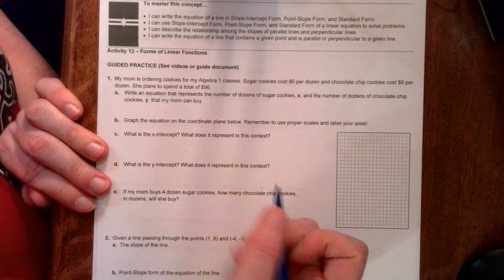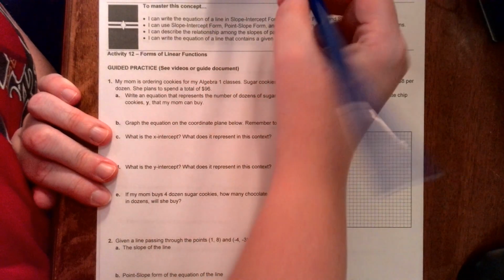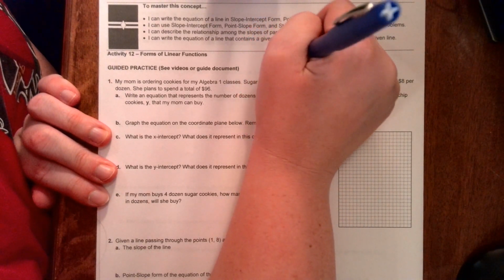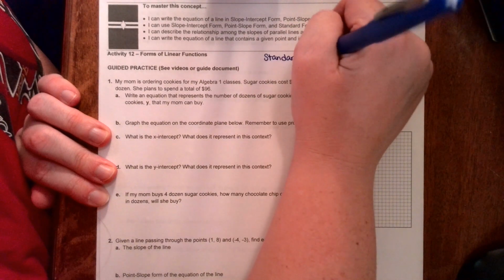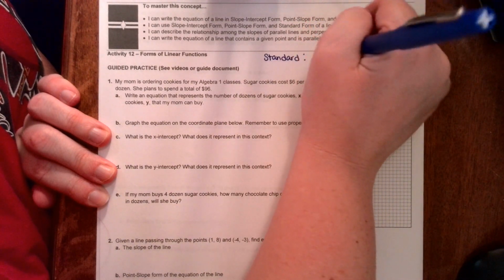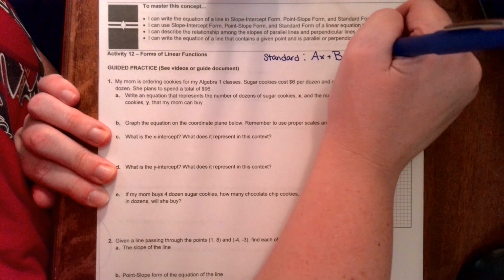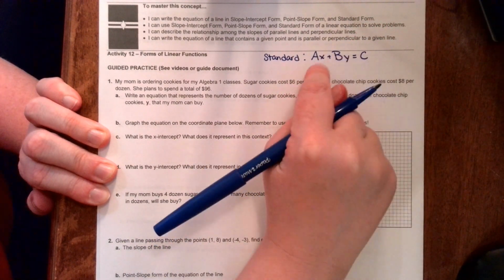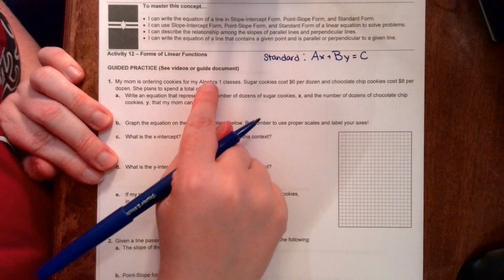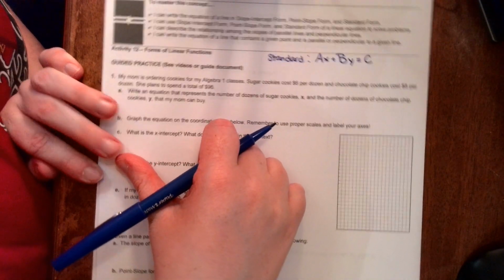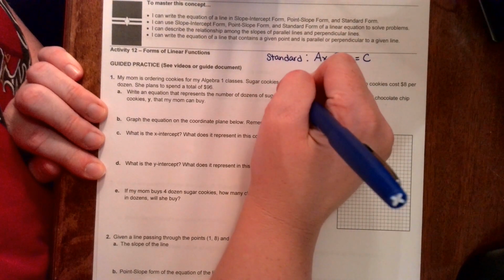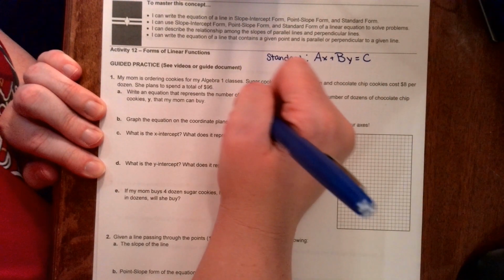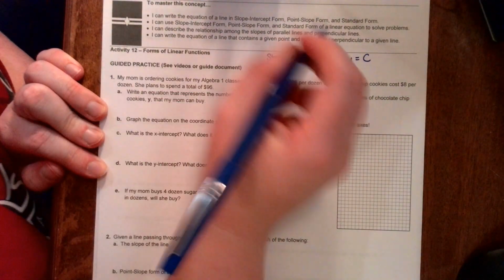So what we're going to do is use standard form to write our equation. Standard form looks like this: AX plus BY equals C. So we take our rate times X plus our rate times Y and set it equal to C. So let's do that here. Sugar cookies is X, and it costs $6 per dozen. Dozens of sugar cookies is X.